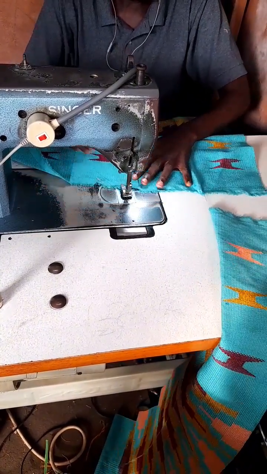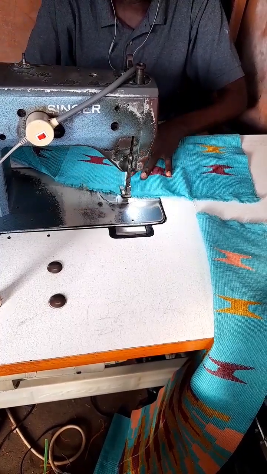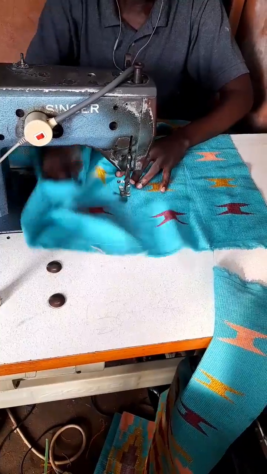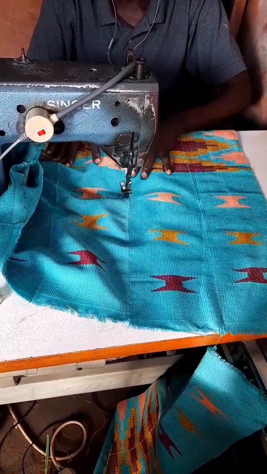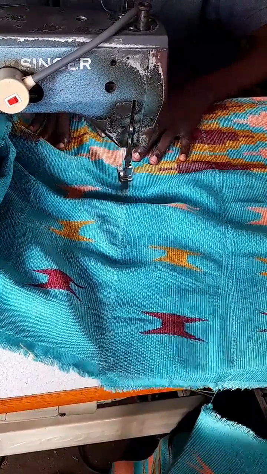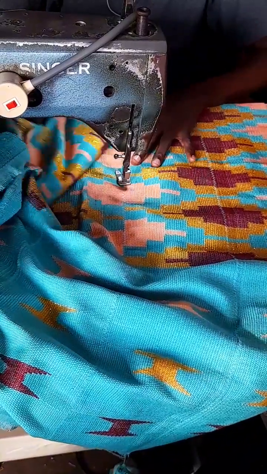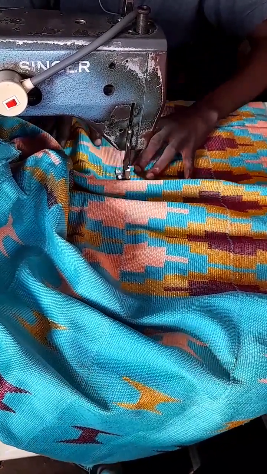So it is important to arrange them as a designer before taking it to the tailor to join. Also, when the joining is done properly, it creates a new design altogether. That makes the work easier for the tailor also.